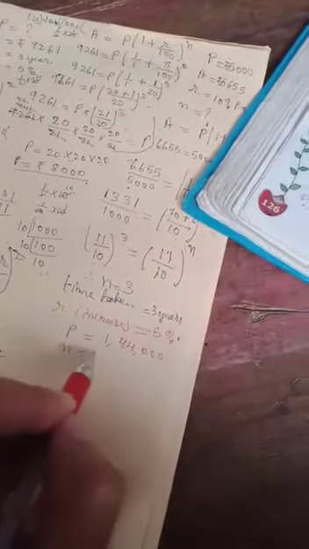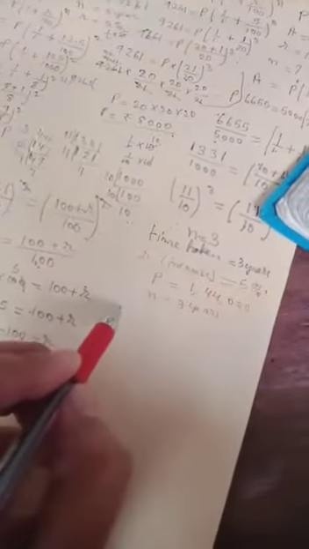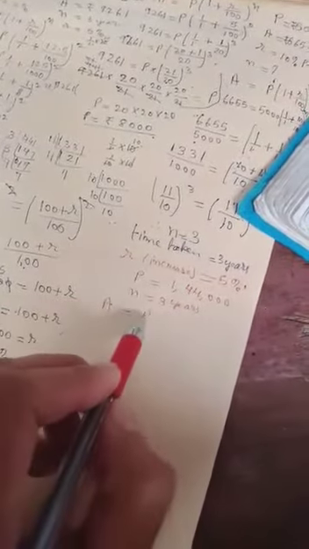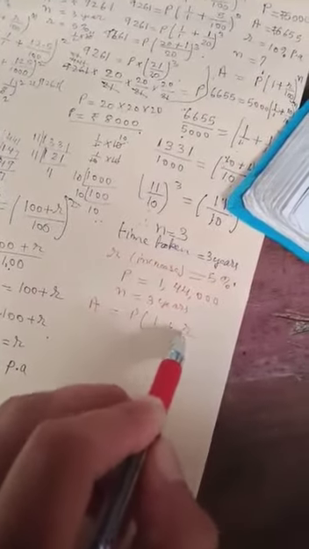The time we have to calculate for is 3 years. We have to calculate the population after 3 years, that means we have to calculate the amount. The rate here is increasing, so we will use the positive rate.